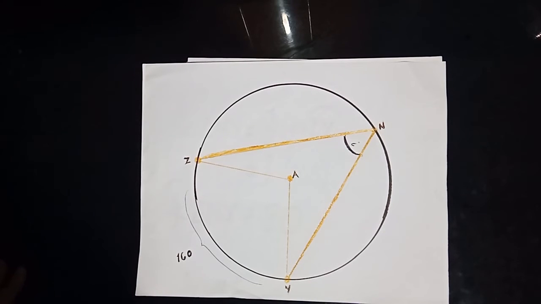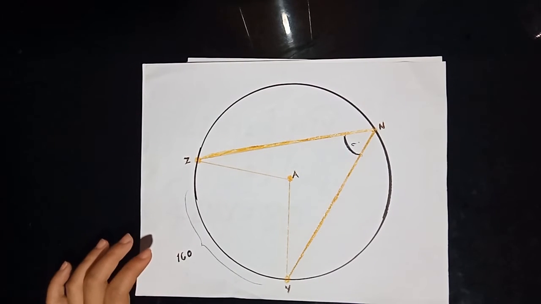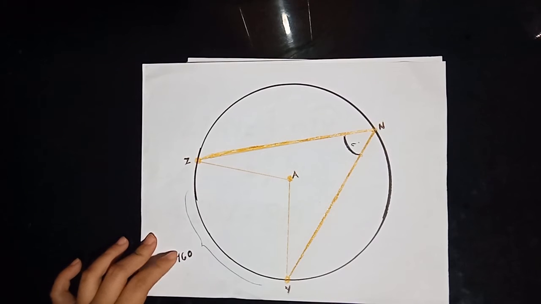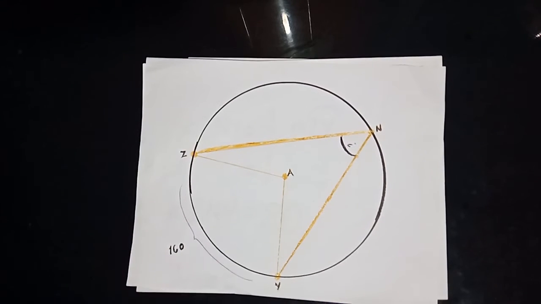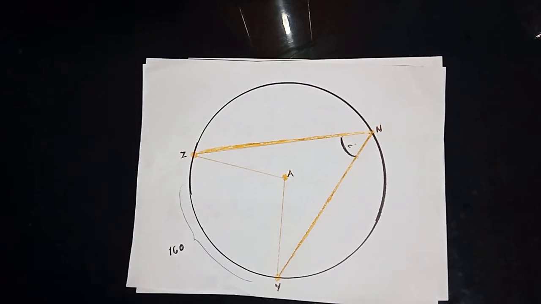The measure of its intercepted arc ZY is 160, which is here, so we will be finding now the value of our inscribed angle. So let's find out.